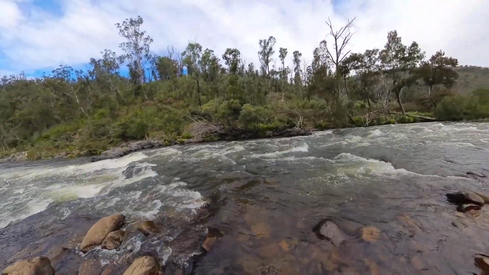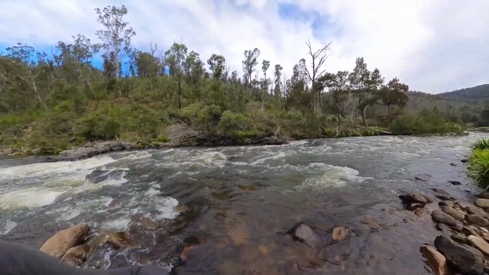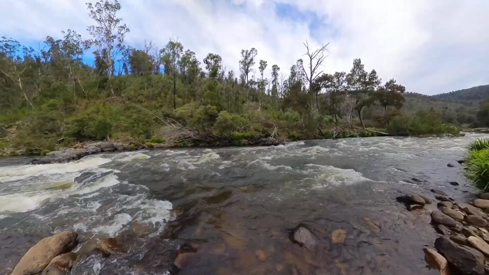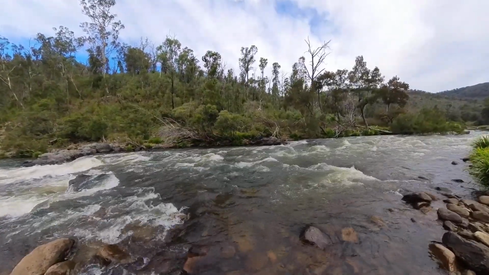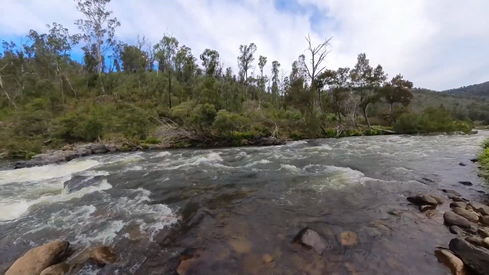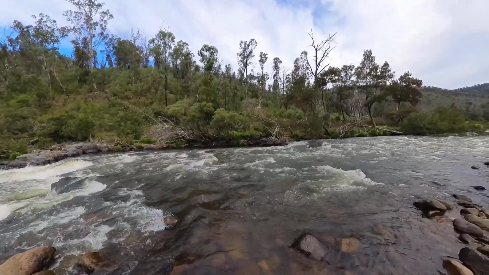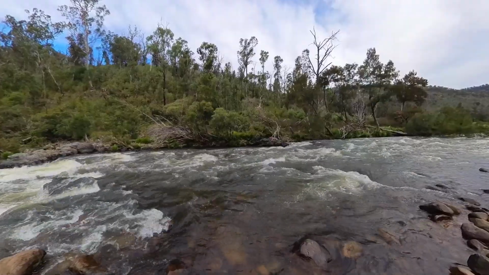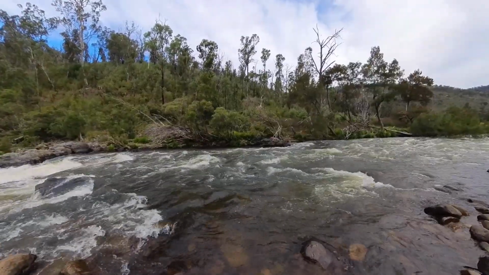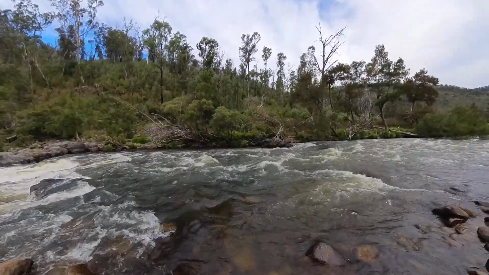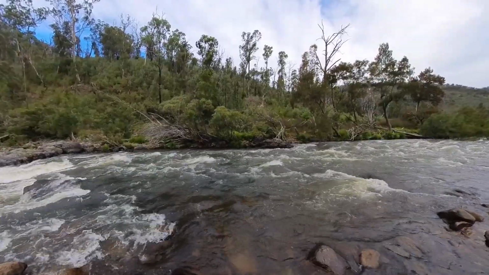Just going to start talking about hydrology. Hydrology is just the movement of water through rapids, and generally hydrology assists me so that I'm able to travel anywhere in the world or the country, and I'm able to read a river and see what hazards are there, and also pick my appropriate line.